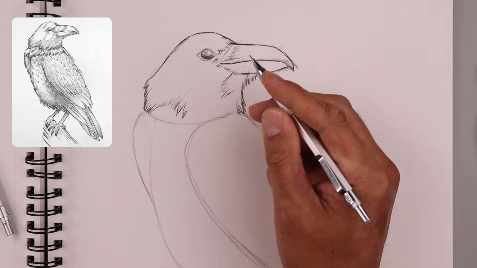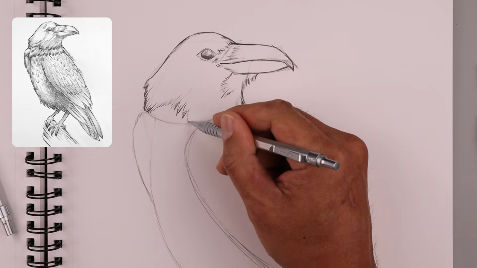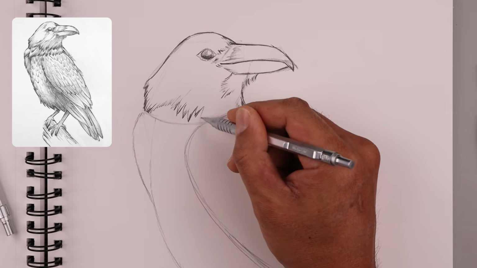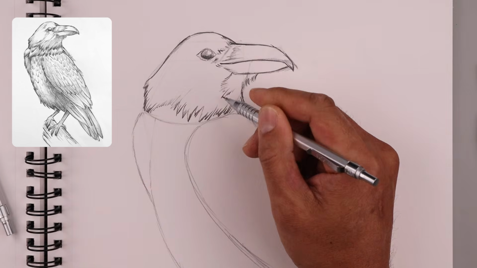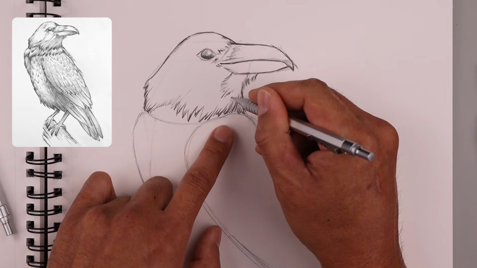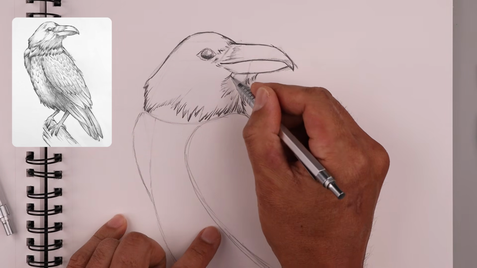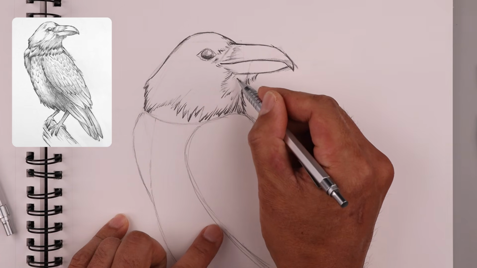Add some more texture. Now just working within this curve, it's going to separate the feathers and the fur. Just bring that up so it's a little bit darker across the bottom. I'm just going to taper that up towards the top, and just layer on some more texture inside.